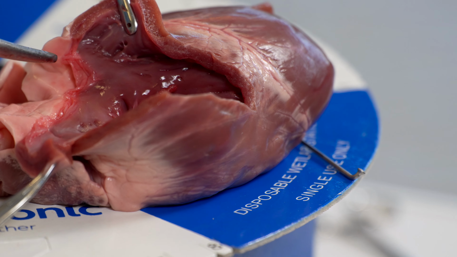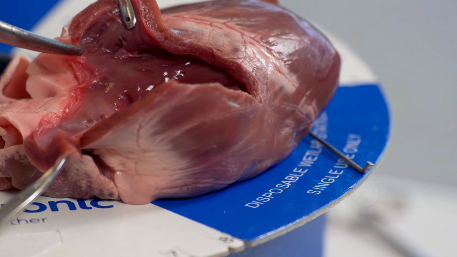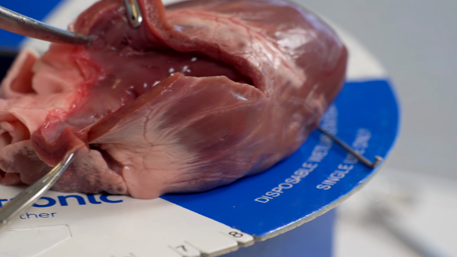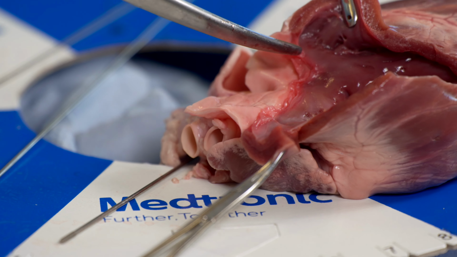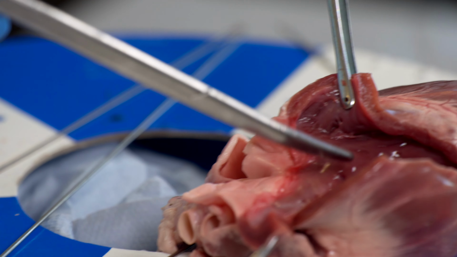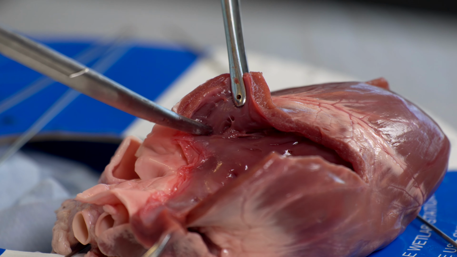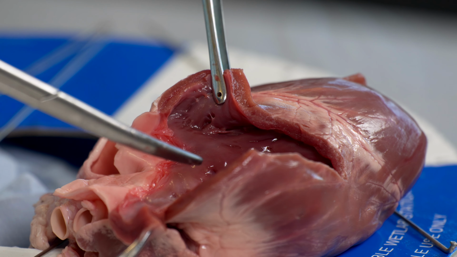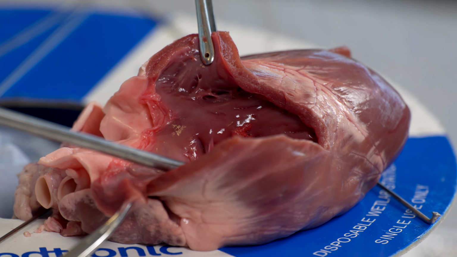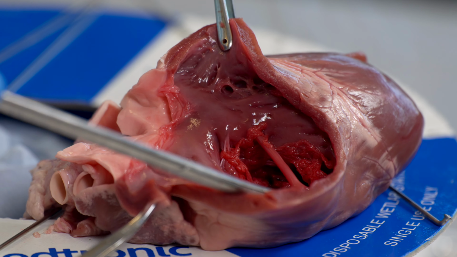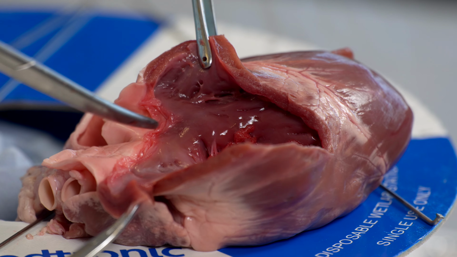Initially, the bundle forms the interventricular septum, just where the interatrial septum becomes the interventricular septum, and then we have the bundle of His, which divides into a left and a right bundle. And the right bundle passes into the free wall of the right ventricle through the moderator band.